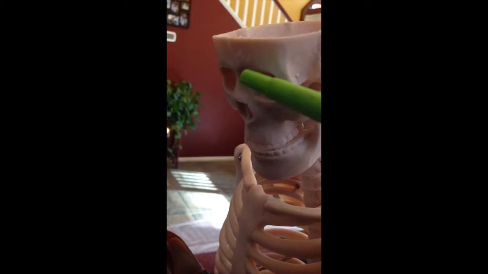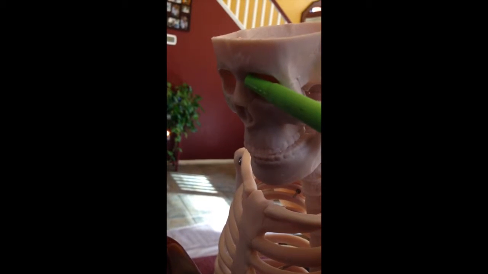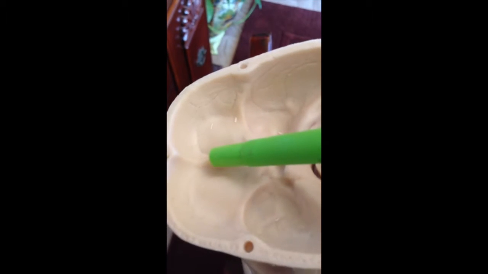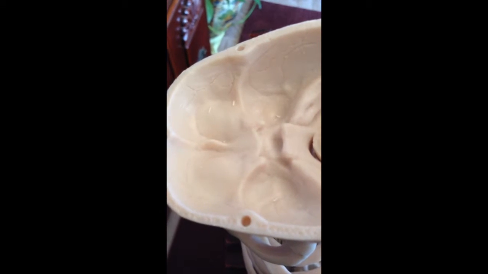This is the ethmoid bone right here, and let's look at the internal view. This is the crista galli, and it helps secure the brain in the cranial cavity, and these holes here is where the cribriform plate is, and the olfactory nerves pass through there.